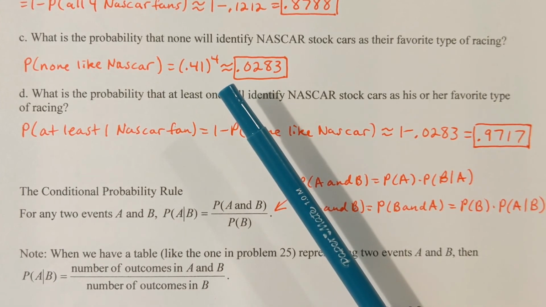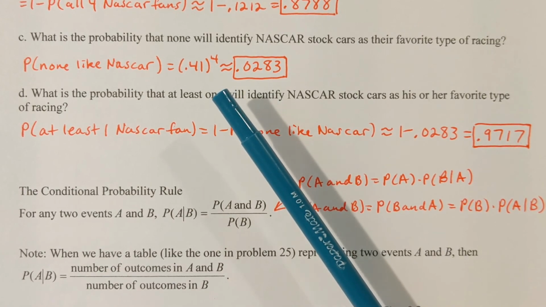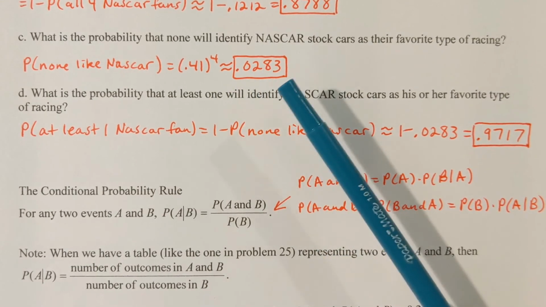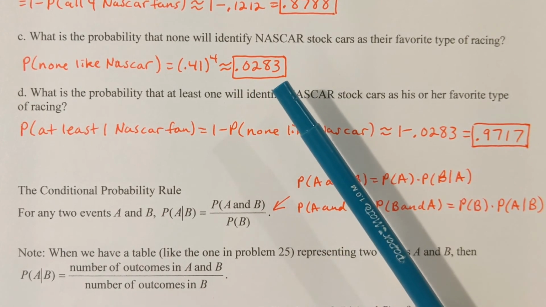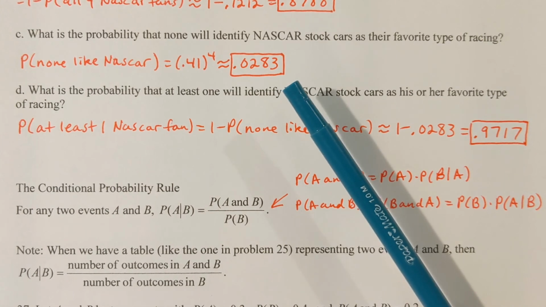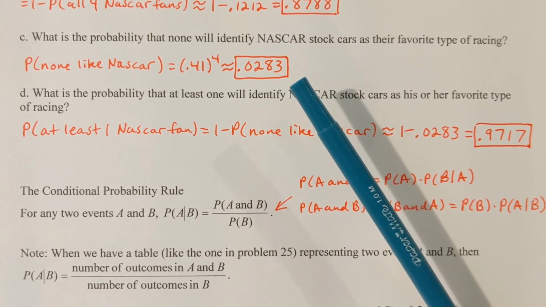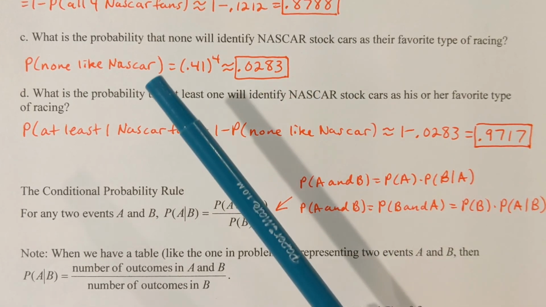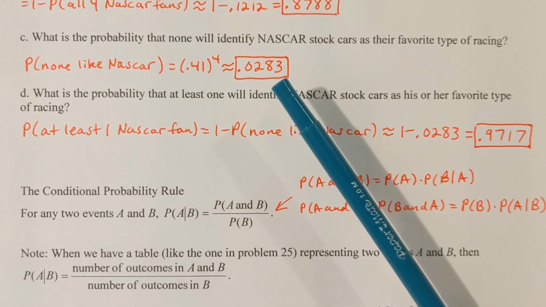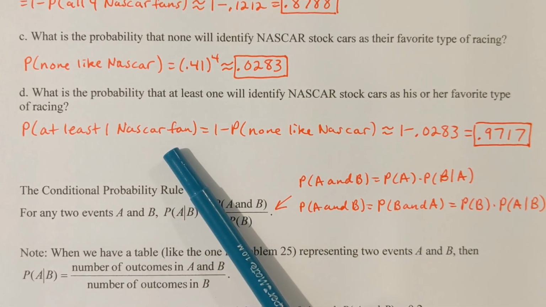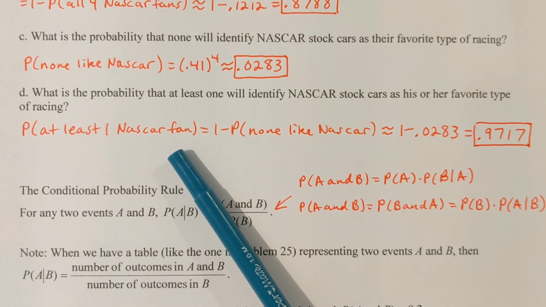And again, note that they're not telling me that I have independent events, right? That's something I got to think about on my own in the problem. 0.41 to the 4th is roughly 0.0283. That's a very low probability, less than a 3% chance that none of these 4 are going to like NASCAR. So what I could take away from that is I could say, okay, it looks like at least one is going to like NASCAR. Okay, and that brings me to part D.